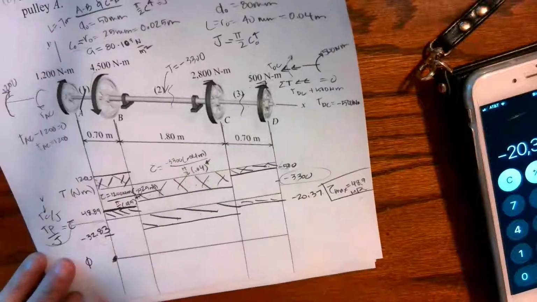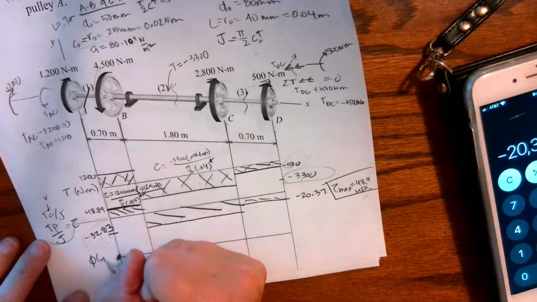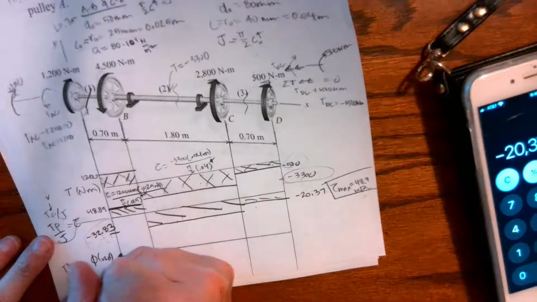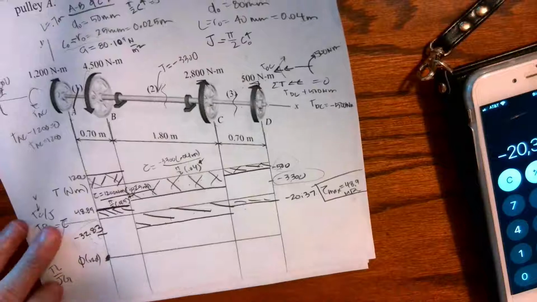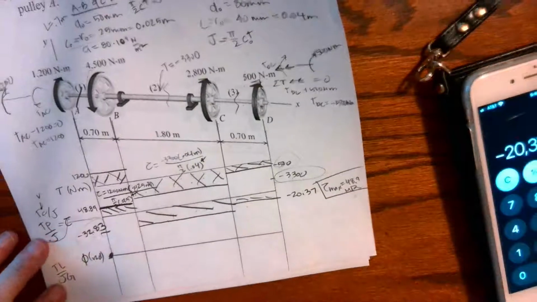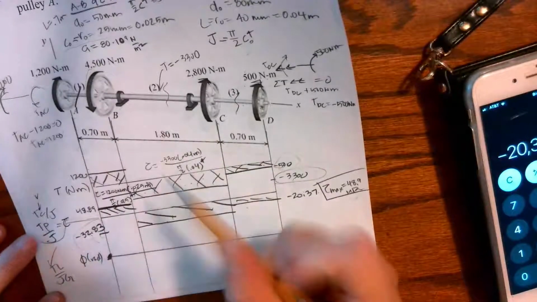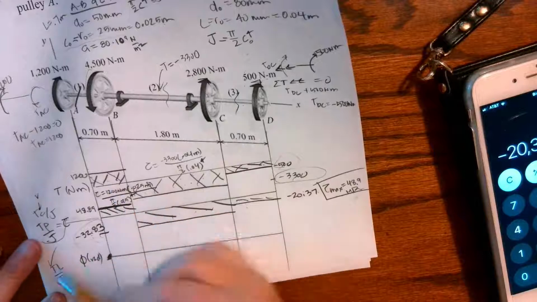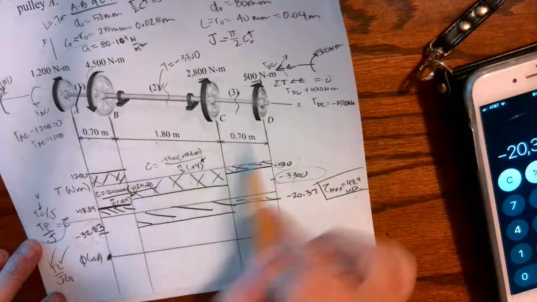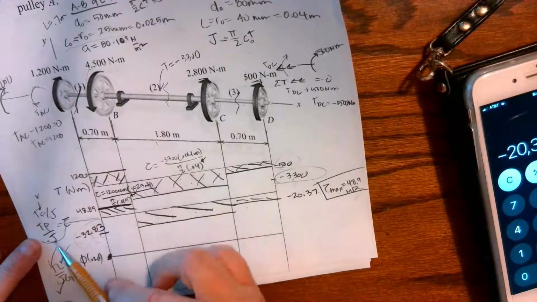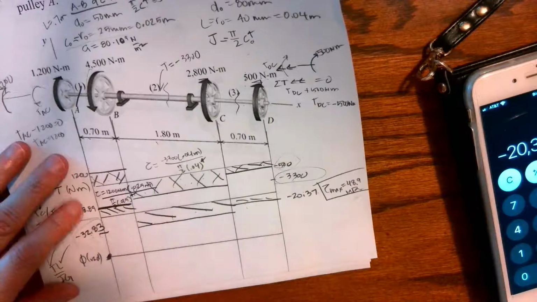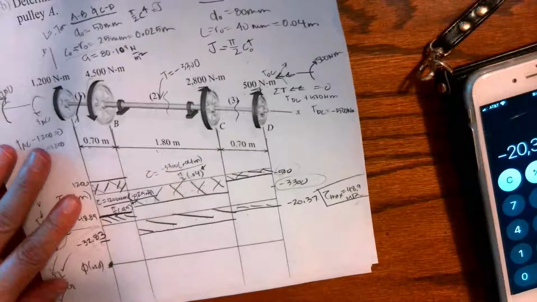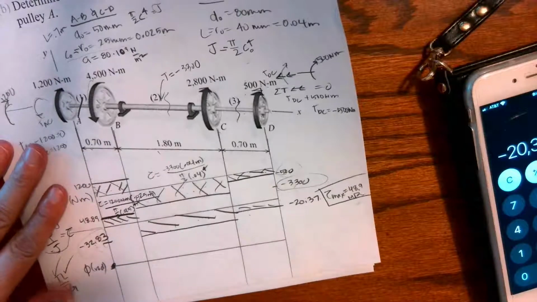And now we just go back through and find our angle of twist. What is our equation for angle of twist? The units are going to be in radians. TL over JG. So I'm going to do the exact same exercise. I'm going to plug in my T, which is either going to be positive or negative, my length given, J, the same thing we used for shear stress, and G, which is the material property. And I've got to make sure that I'm using correct units.